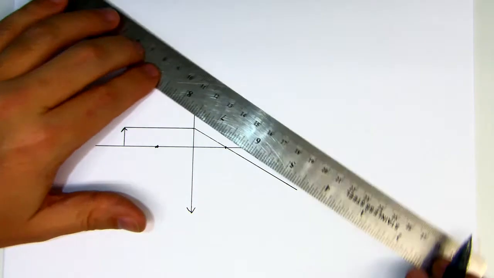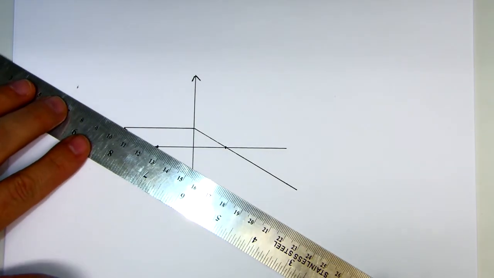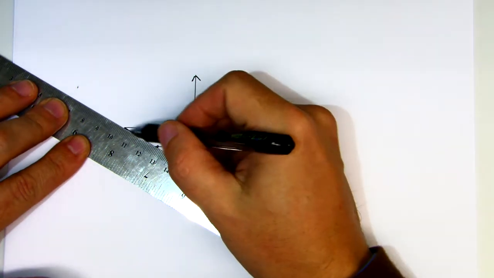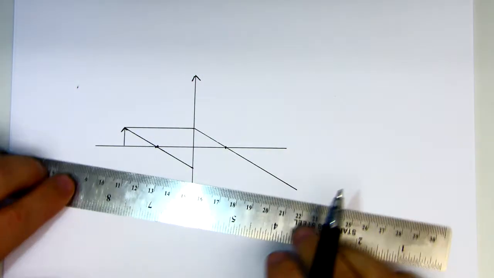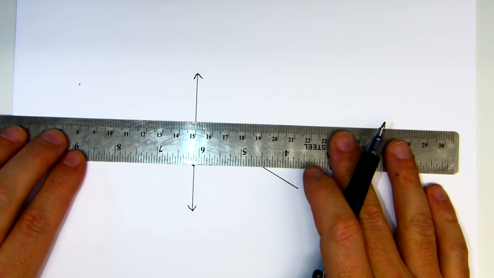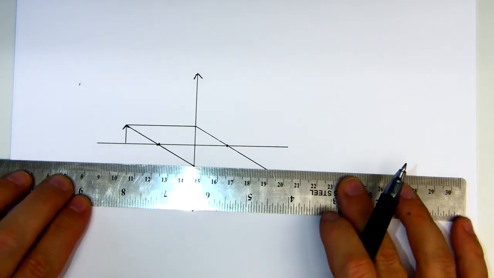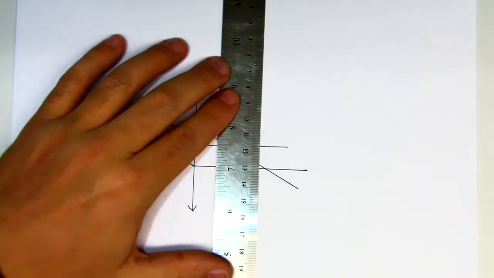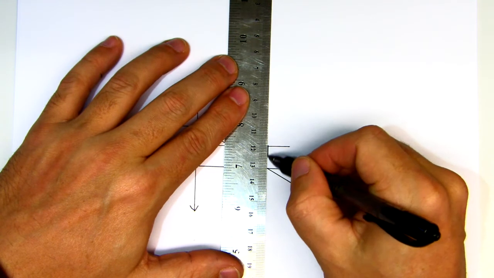So parallel, focal, now focal, so I line it up with the object, and I go through this focal towards the lens, and then where it hits the lens, I refract through parallel. This way is a little bit better. And then where those 2 lines cross, that is my image.